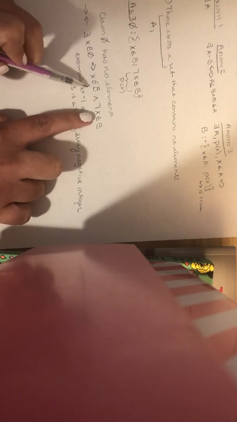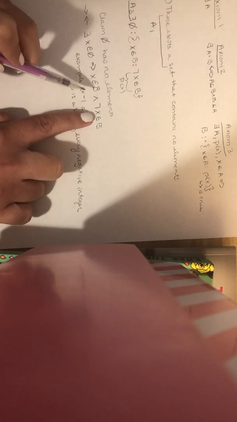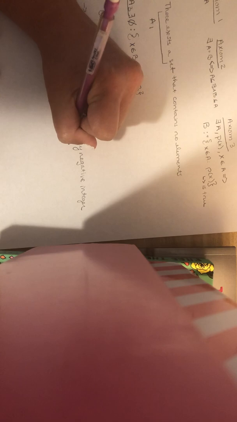So let's try and see if this contradiction is consistent. -1 exists within the set of all negative integers. That's true. Ignore my bad spelling of integers, but it's true. And -1 is not in all negative integers. Well, that can't be true.